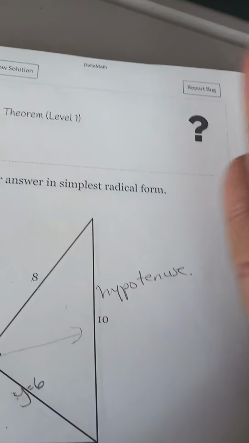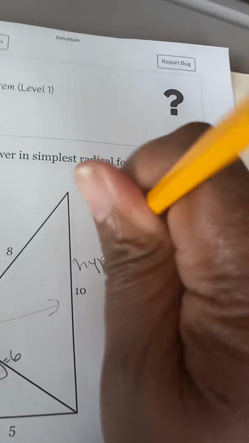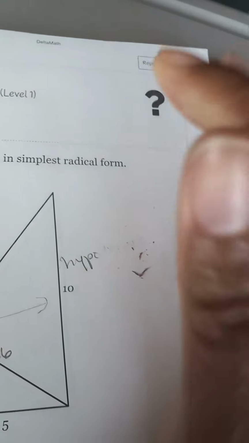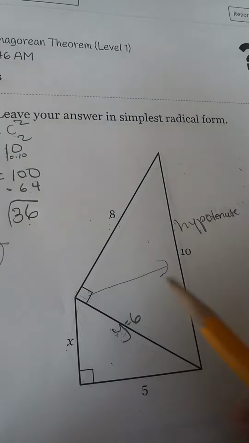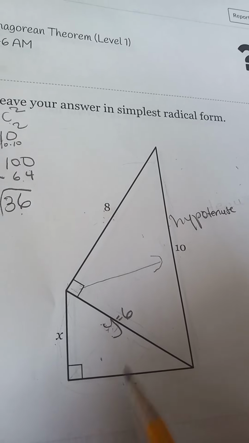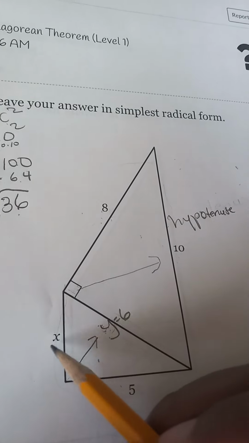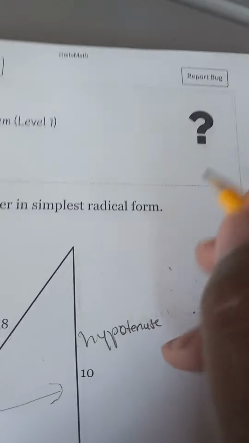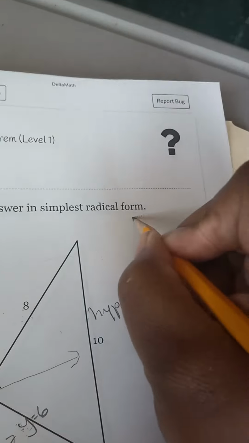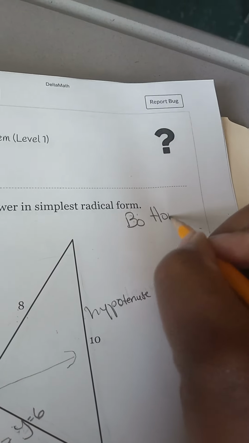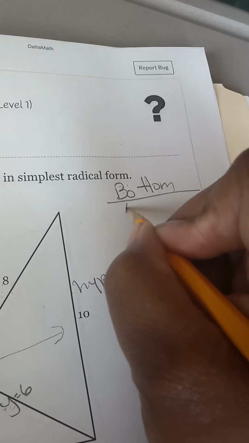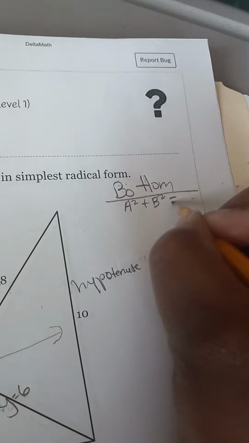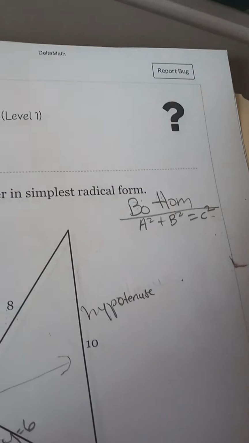So now the bottom portion, we're going to start here. I'm going to need space here, so I'm going to shorten this hypotenuse. Now for the bottom one, I have my leg, I have my hypotenuse, and I have my other leg. So again, this is for the bottom. I know a squared plus b squared is equal to c squared. That's what Pythagoras says, right?